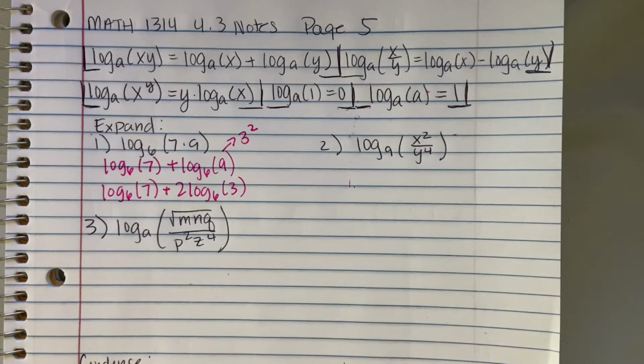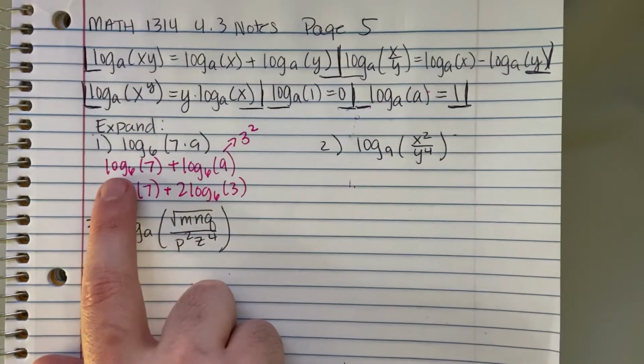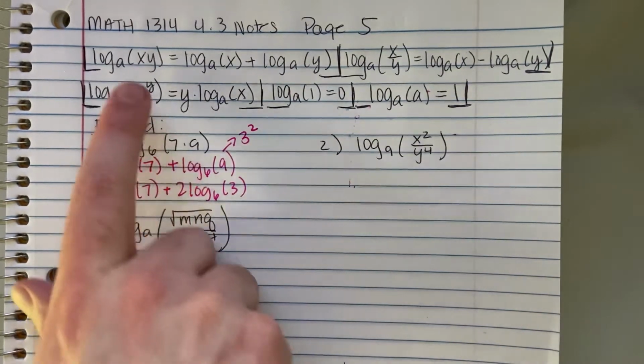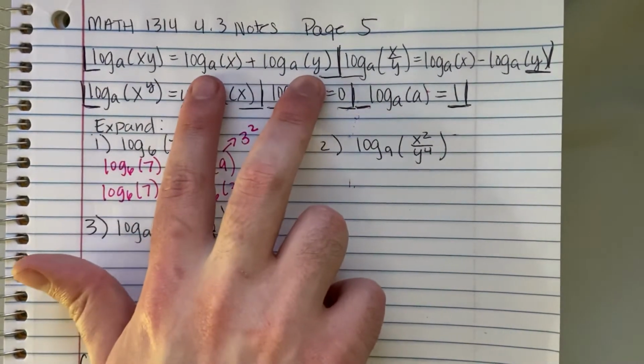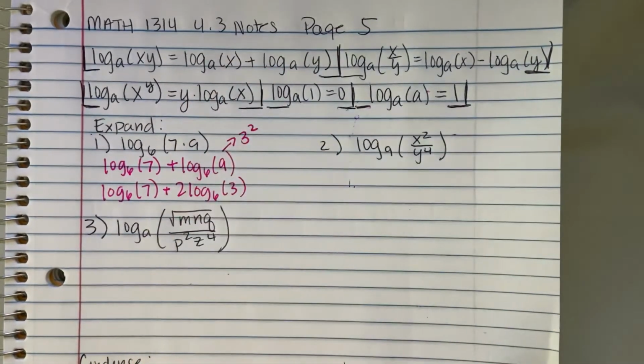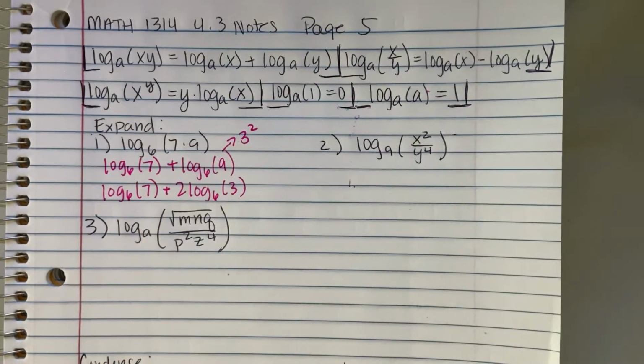So I did the first problem to see what they look like. So log base 6 of 7 times 9 was the original problem. Since there's multiplication inside, that looks like this first property, which means I can split them into two logarithms with the same base, and they each get their own. So it became log base 6 of 7 plus log base 6 of 9.